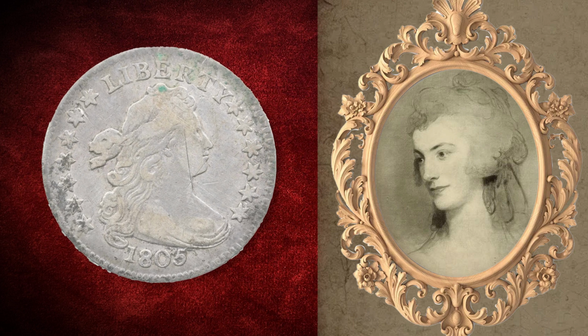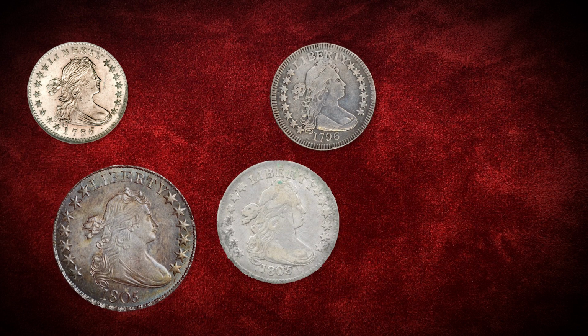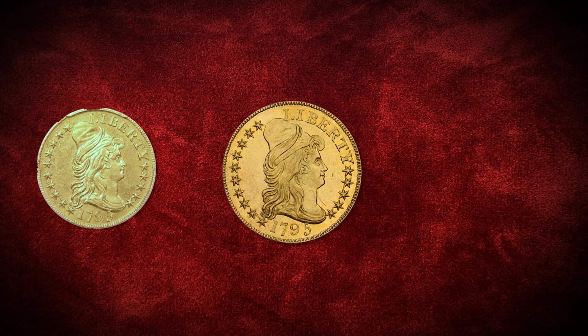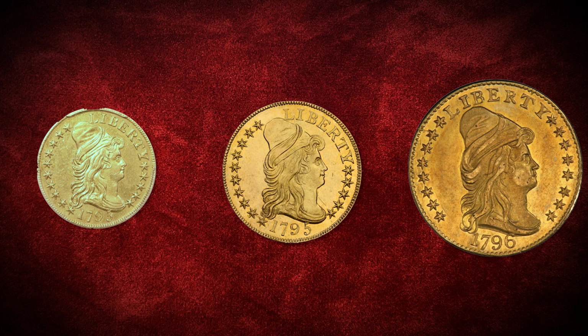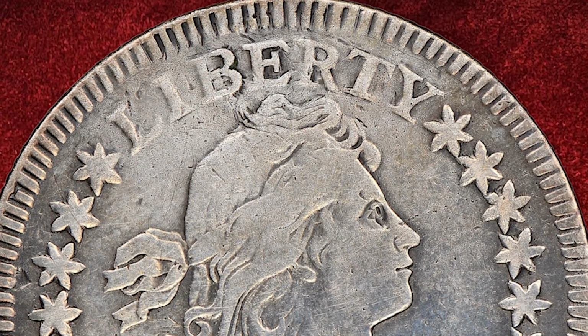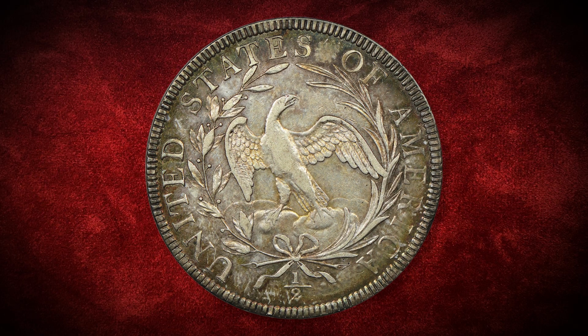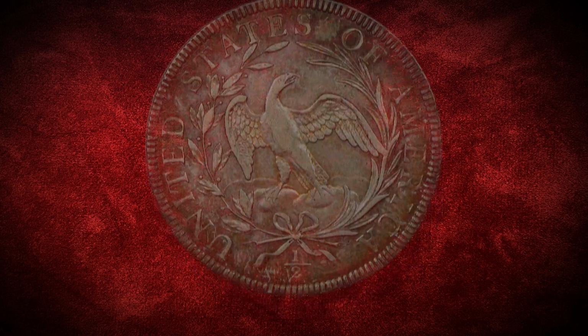The draped bust design appeared on silver coins. This includes half-dimes, dimes, quarters, half-dollars, and dollars, as well as gold coins like eagles, half-eagles, and quarter-eagles. Notably, the coins include the word Liberty above Liberty's head, and on the reverse, the eagle became more majestic, though still somewhat simplistic compared to later designs.